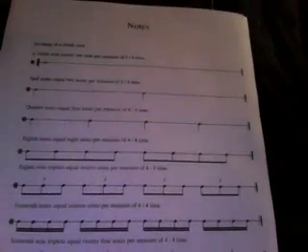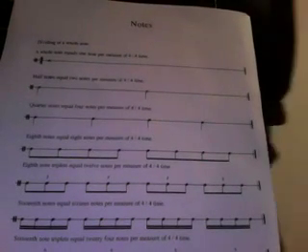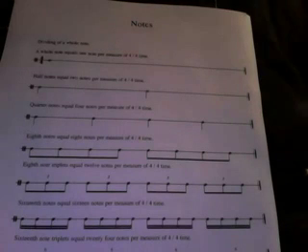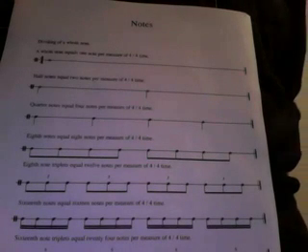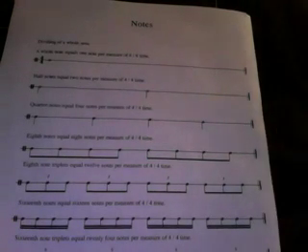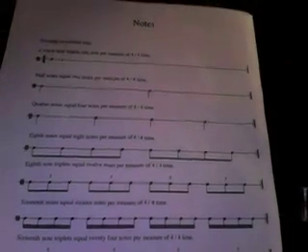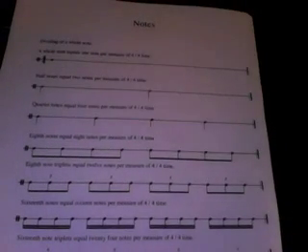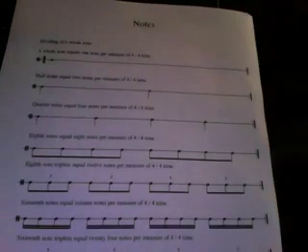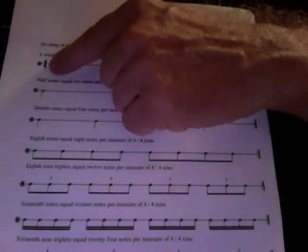All right, let's move on to notes. These are the rudimental notes, the basic notes that form the basis for rhythms. The first one is a whole note. And as you can see in the time signature, it's in 4/4 time. So that means it's 4 beats and the quarter note gets the beat.